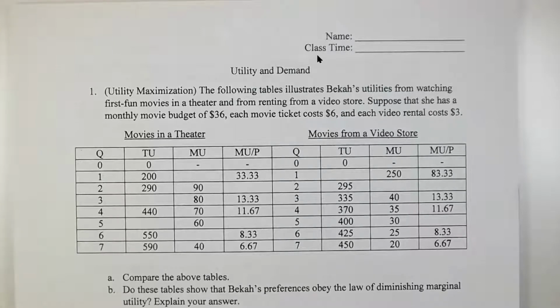So the first thing we're going to do is this top part of the worksheet, filling in these matrices. This is exactly what we did on Wednesday when we were doing the consumer equilibrium problem.